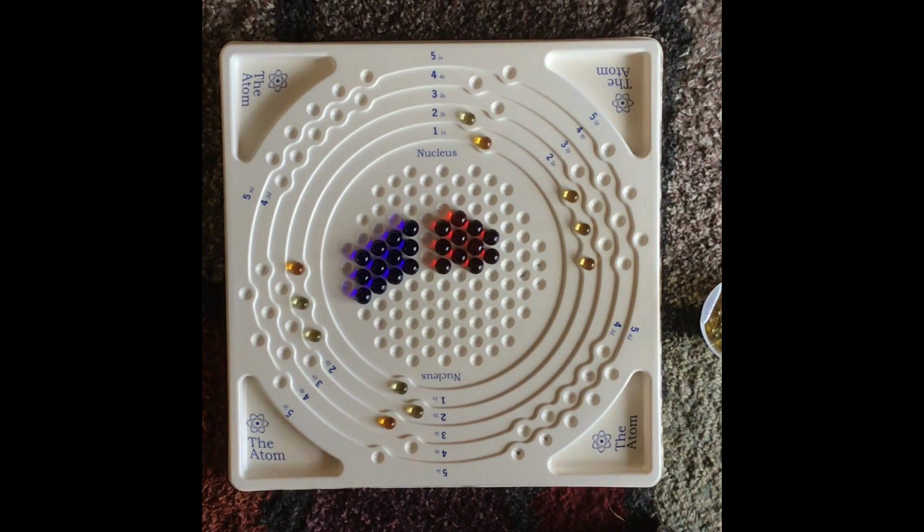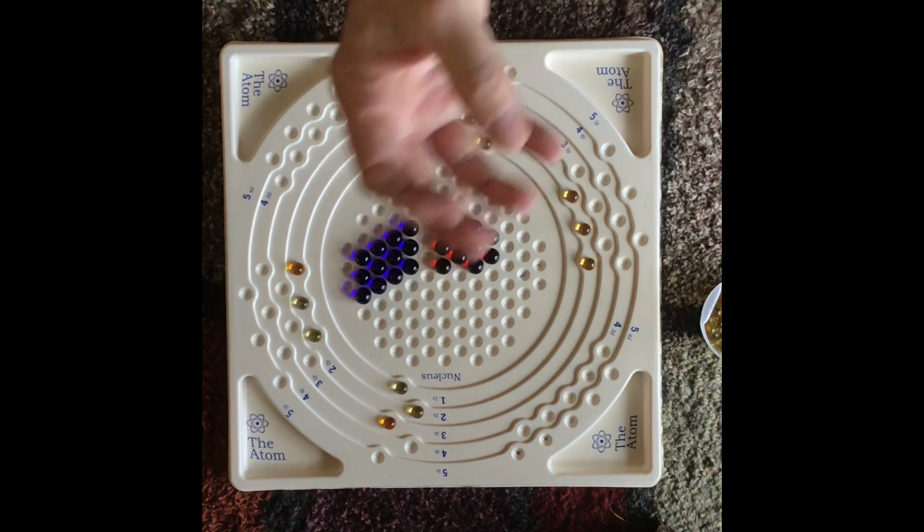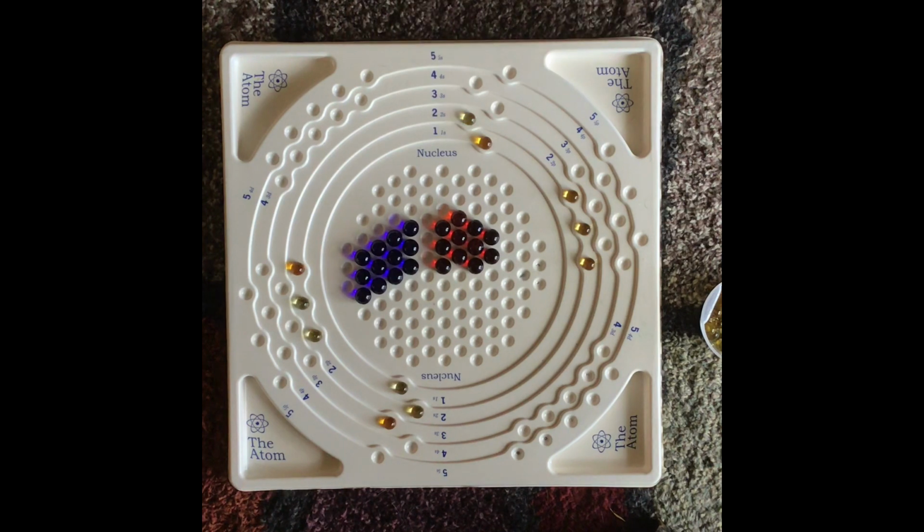Okay, so there's sodium. Now that one valence electron, remember it's negatively charged. Negative, positive, they attract each other. So the electrons are held in place by the positive charge of the nucleus. So it takes energy to remove an electron.